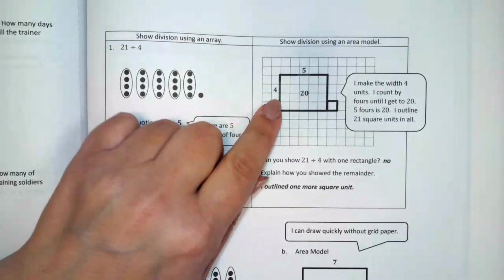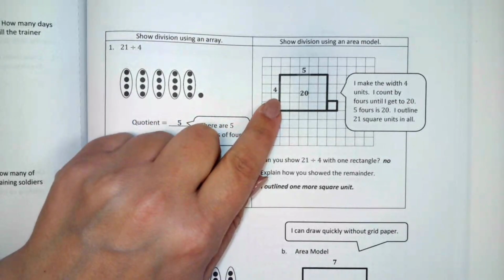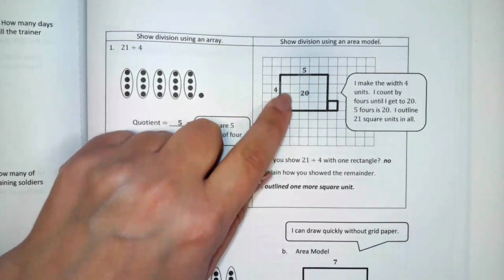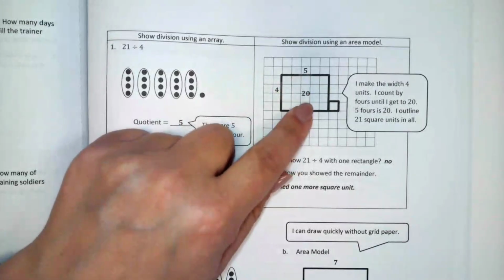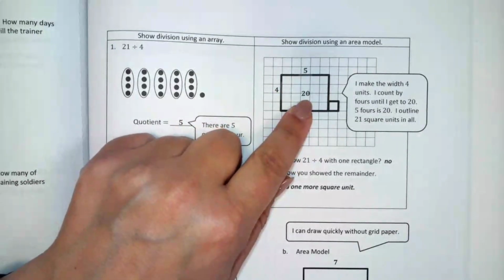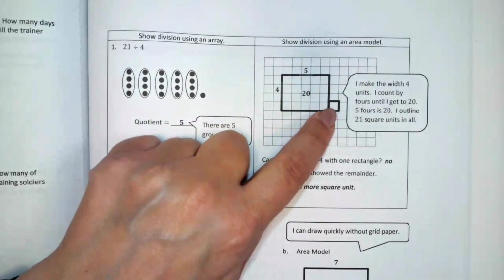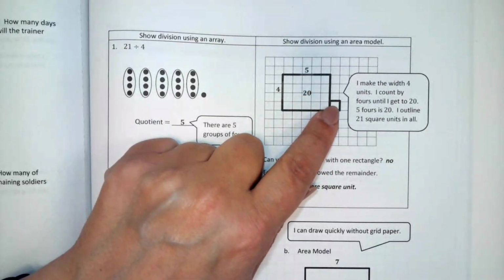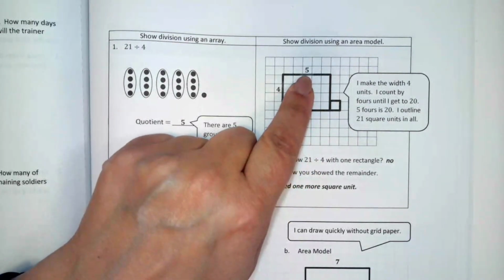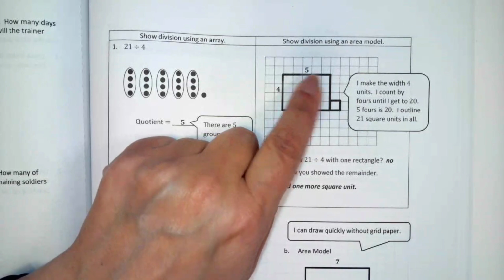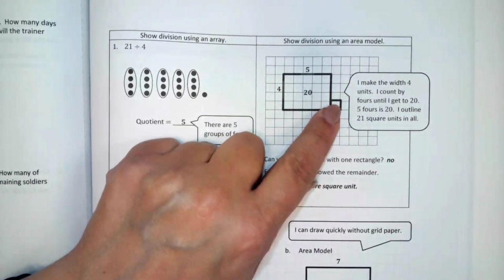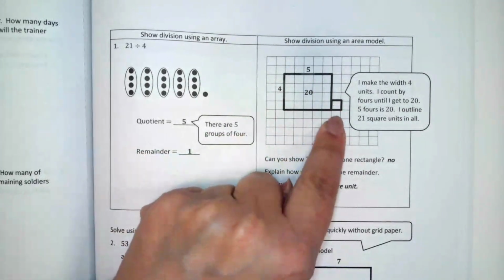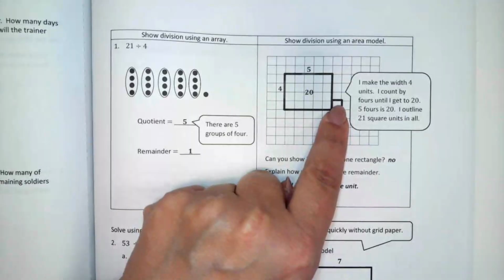21 divided by 4 looks like this. Here we see 4 times 5 equals 20. And then there's one more over here on the side. So the total is 21. Up here, the 5 is the quotient. The one little box on the side means that the remainder is 1.